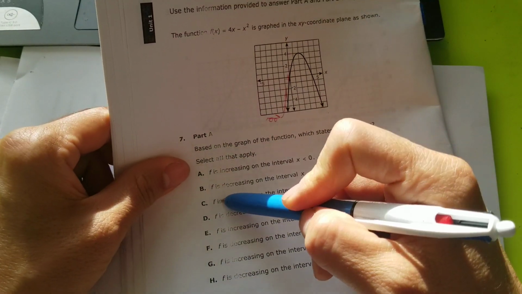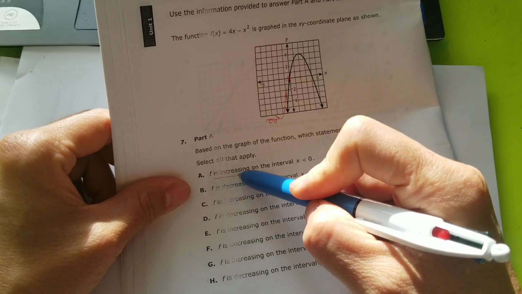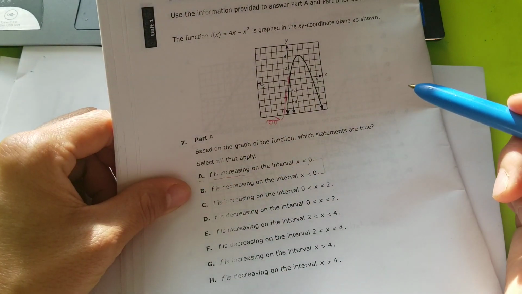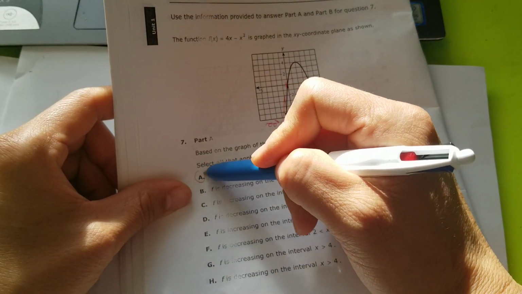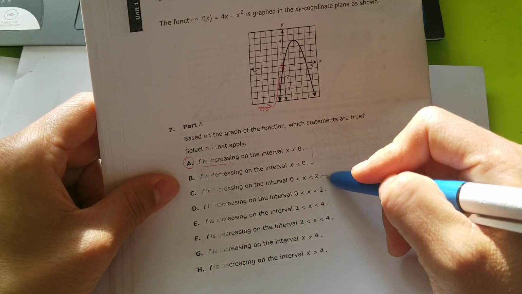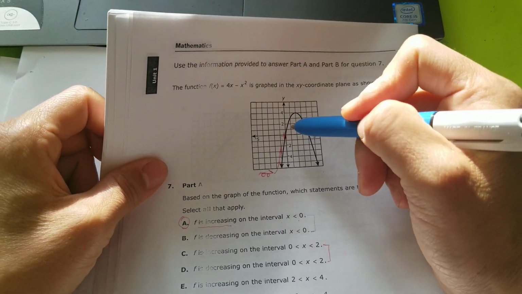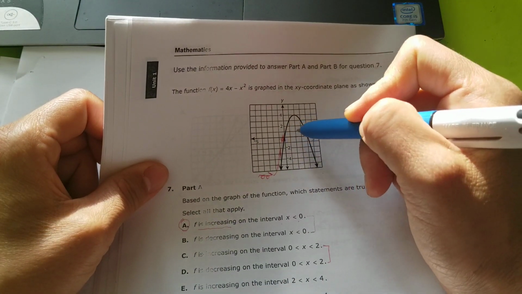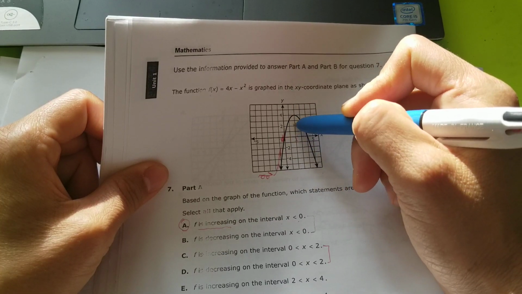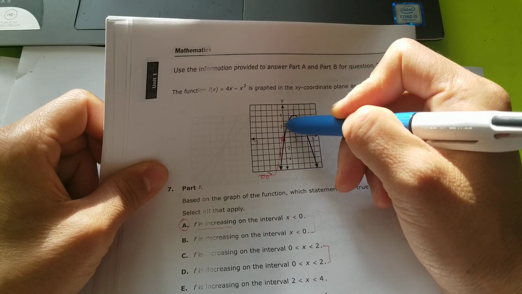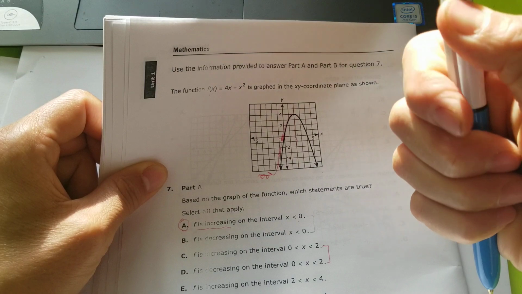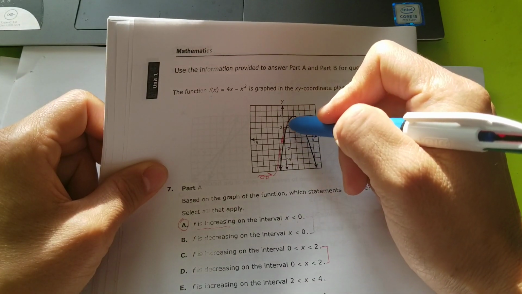Now, A and B, where A says increasing on this interval. Of course, A is your choice. Okay, you can circle it. Now, let's look at the second interval between 0 to 2. For x, 0 is right here, 2 is here. Let me change a different color, the blue color.